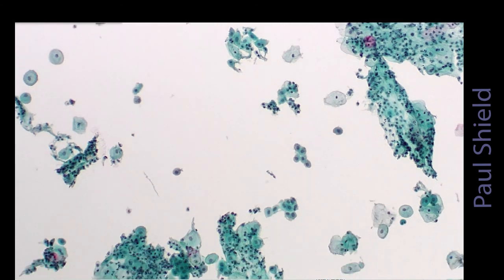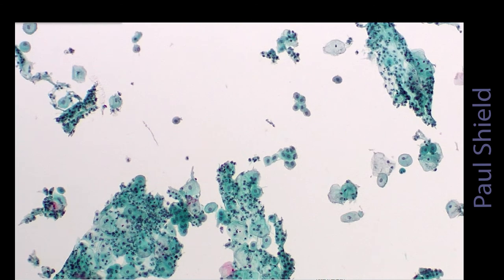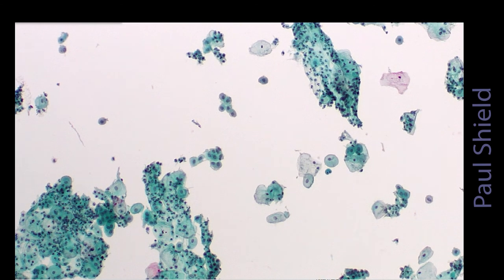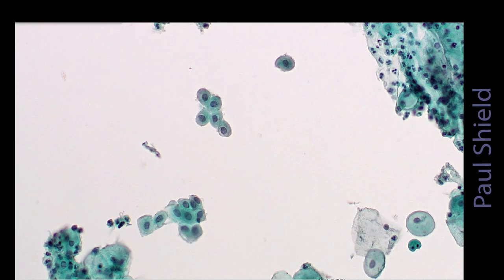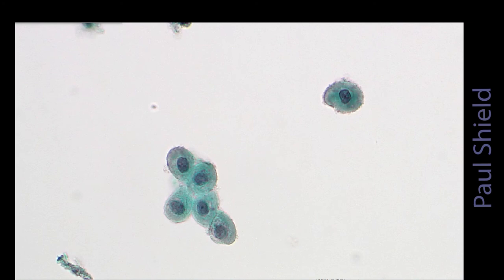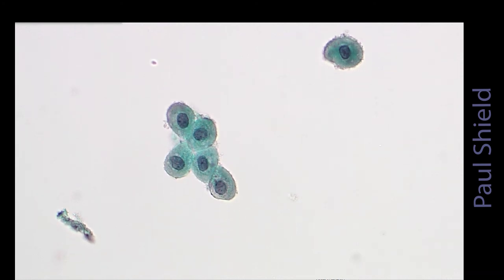This is just another example of atrophy. You can see this one is maybe a bit more mixed. So in addition to what would be probably 80% parabasal cells that we can see here, we also have around the place the odd mature cell, so a superficial cell and some intermediate cells.